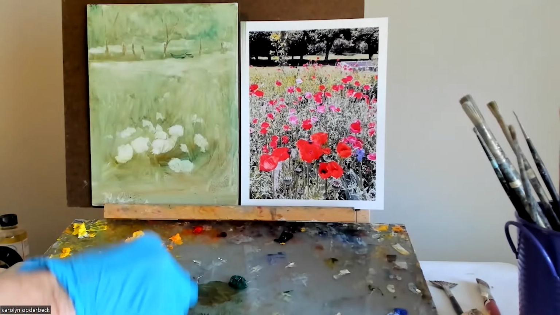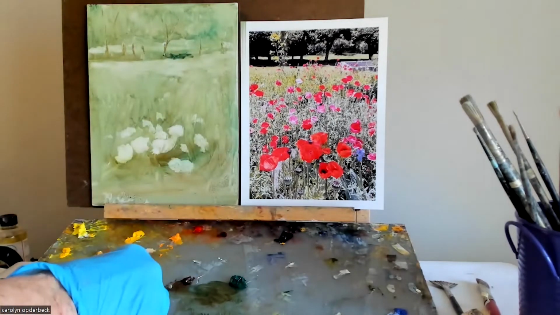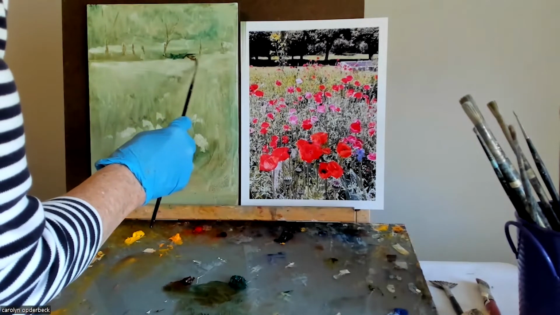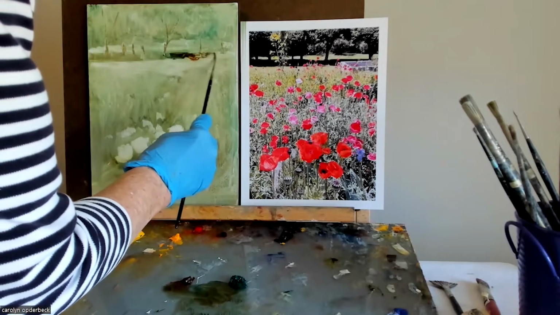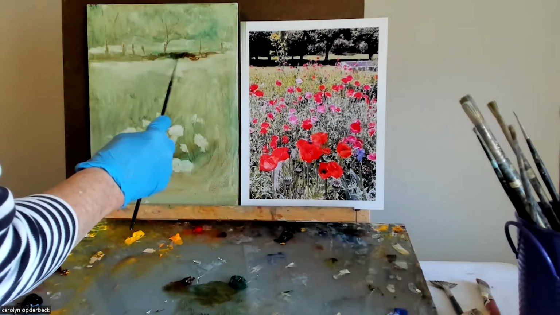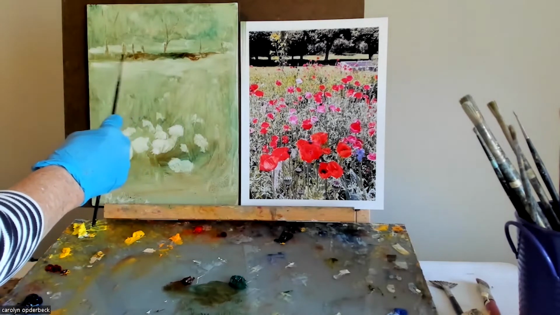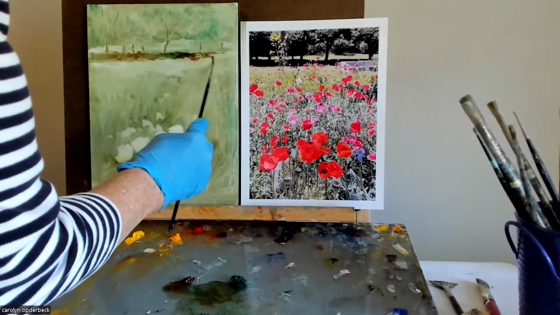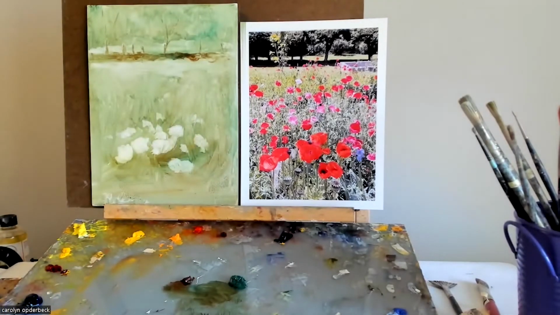I'm just taking the same wash and a little bit more red. I just want to get this to come down more on this level. And I am leaving out that granite planter.